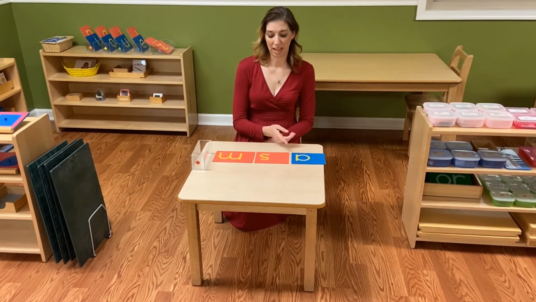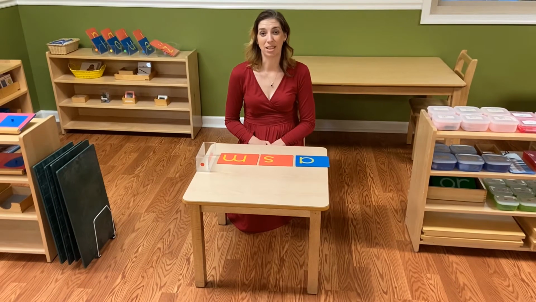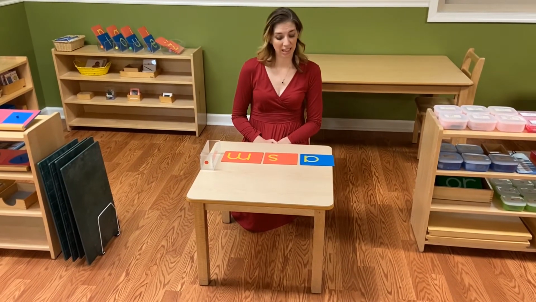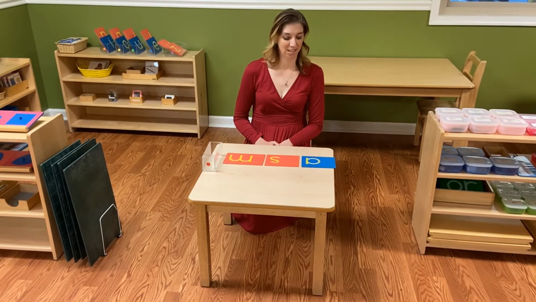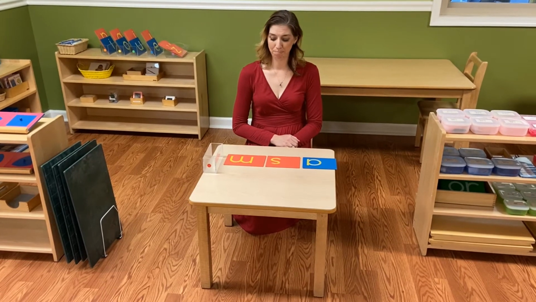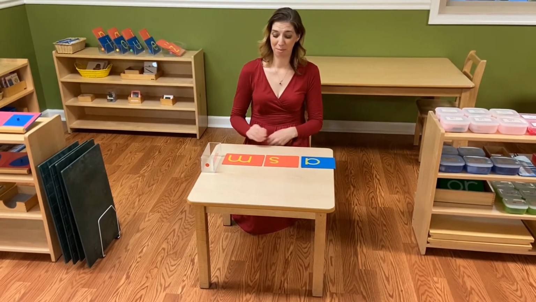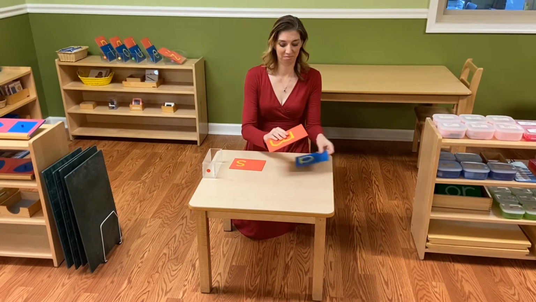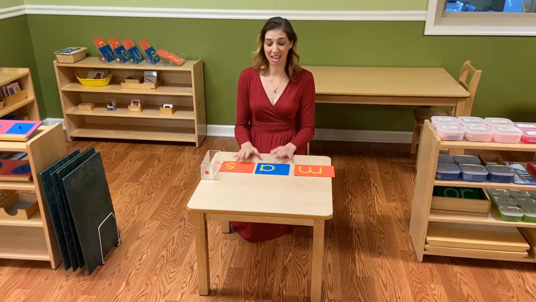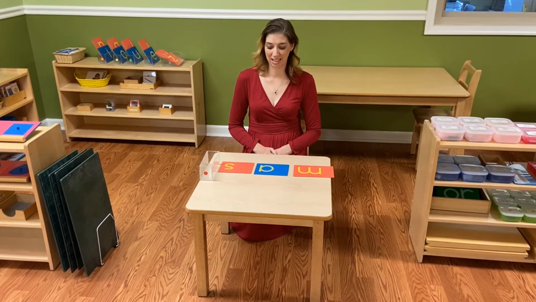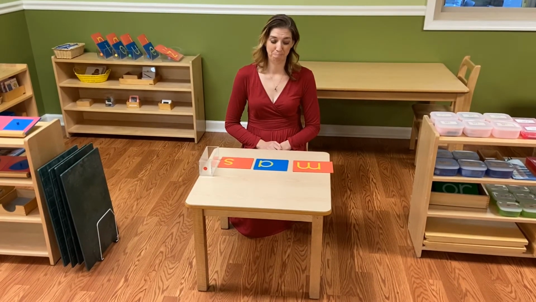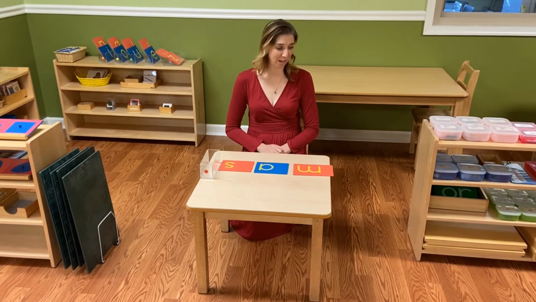And then they would point at which letter they think makes the S sound. And I would just keep doing that. Can you show me ah? They would point. Can you show me mm? Then I would mix them up. And we would do it again. Can you show me S? Can you show me mm? Can you show me ah?